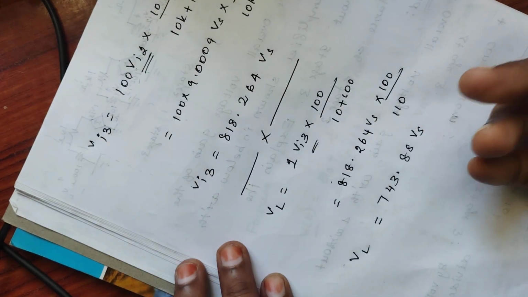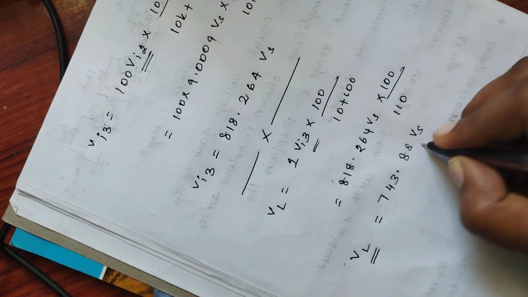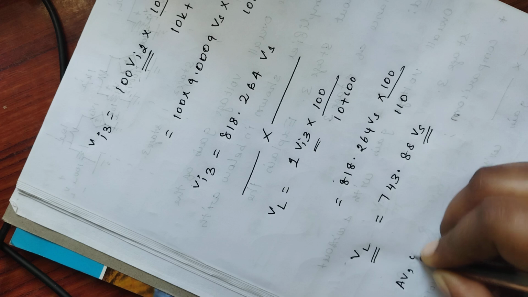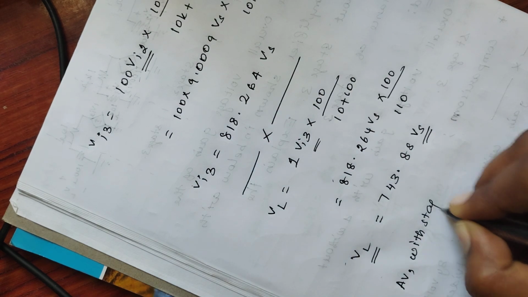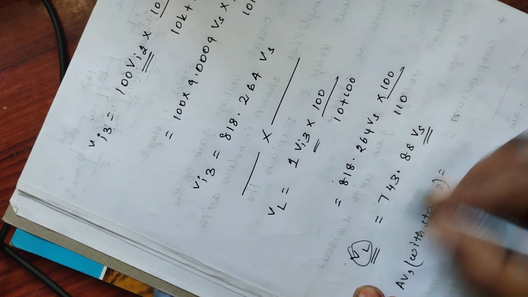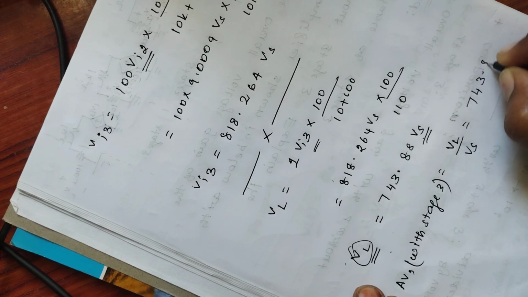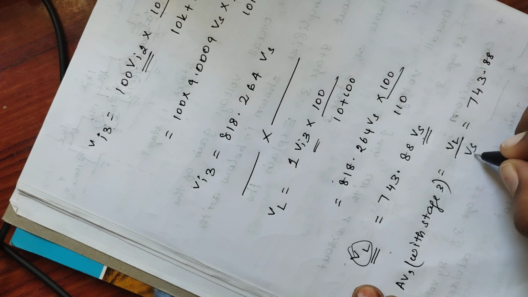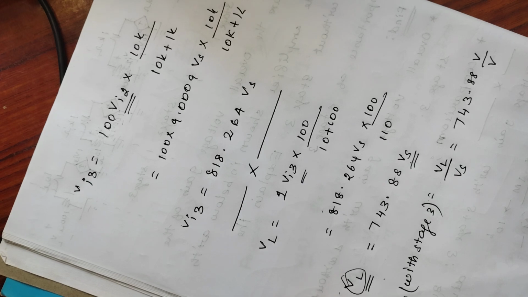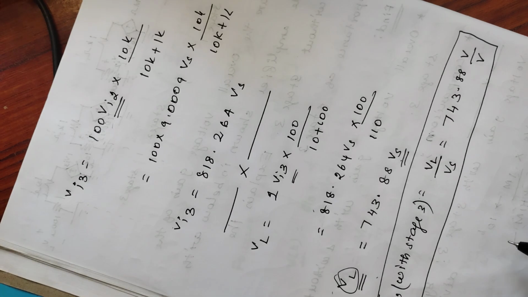So what we want is the voltage gain. What is voltage gain? It is nothing but the output voltage divided by the input voltage. So what is the required voltage gain with stage 3? It is VL divided by Vs, which we get as 743.88. As it is voltage by voltage, the unit will be volts per volt, or you can write it as unitless, everything is the same. So this is the value of the voltage gain with stage 3.